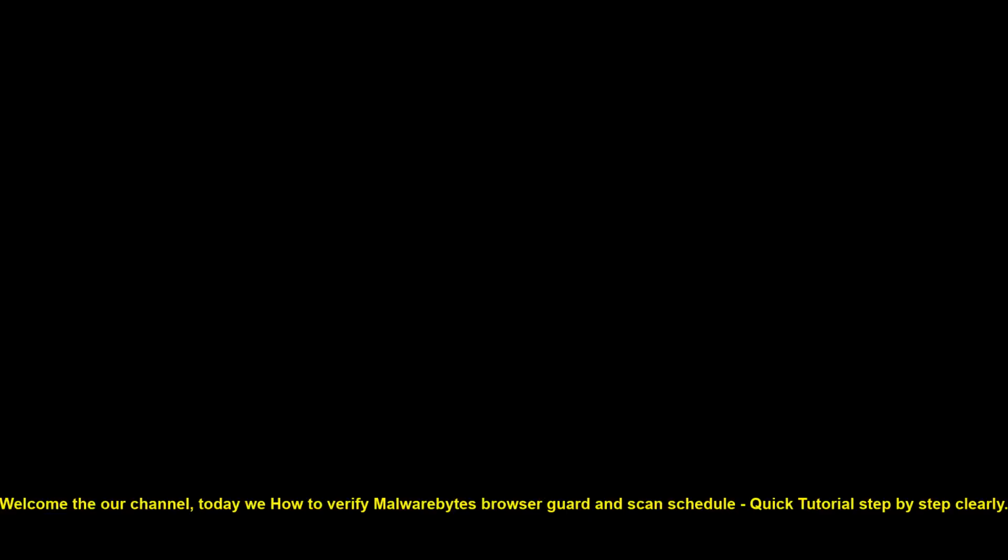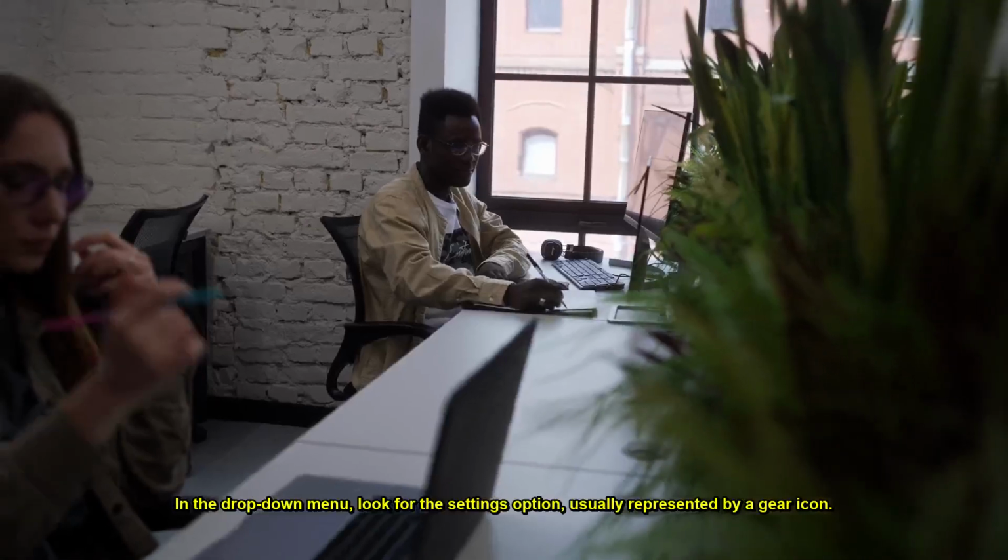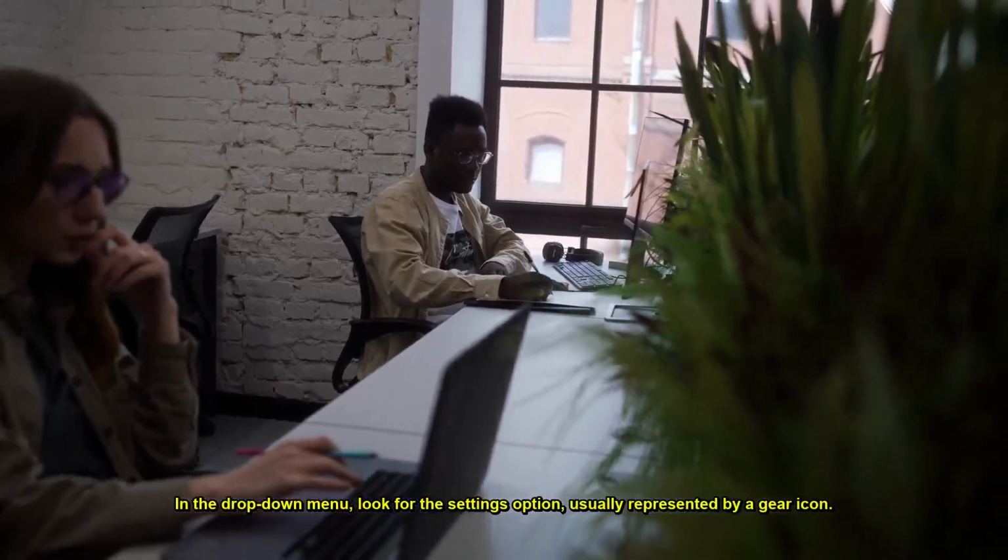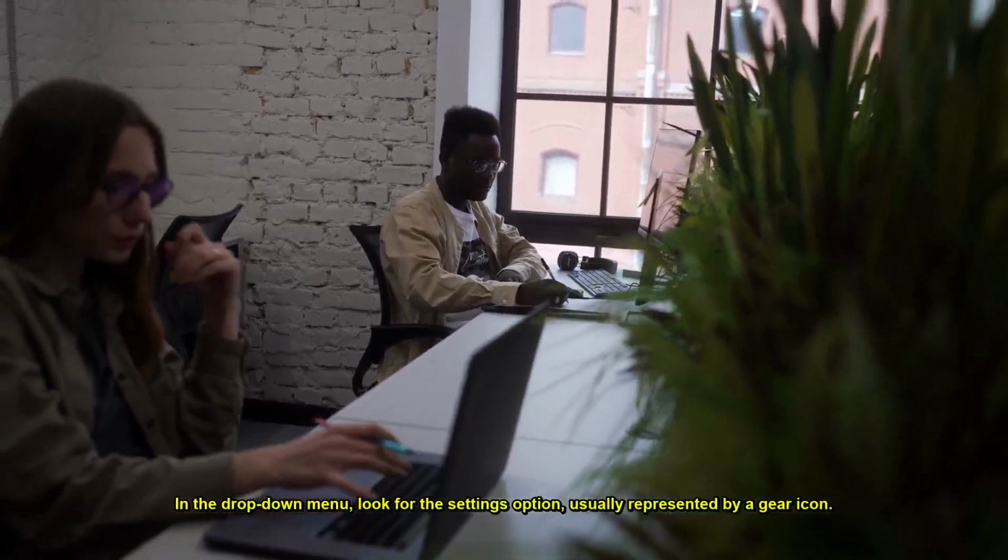Clearly, to verify your Malwarebytes Browser Guard, open your web browser. Locate the Malwarebytes Browser Guard icon in your toolbar. Click on the icon to open the extension. In the drop-down menu, look for the settings option, usually represented by a gear icon. Click on the settings option to access the configuration panel.